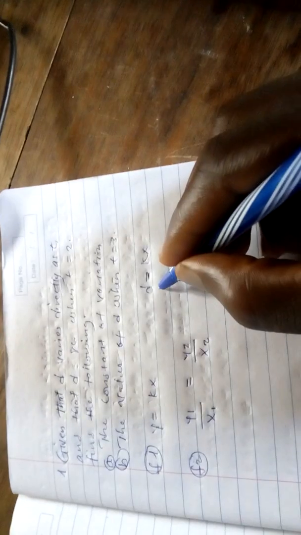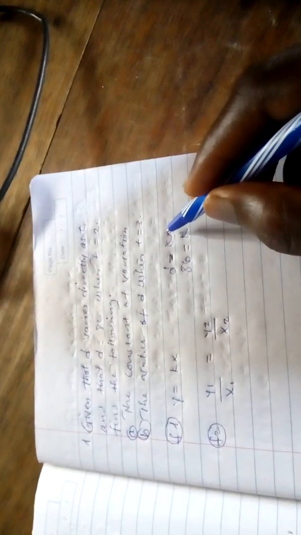What is the value of d? In the problem, d is equal to 86. So we say 86 is equal to k, and x here represents t for our problem.